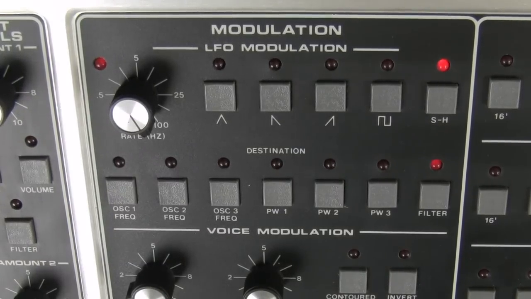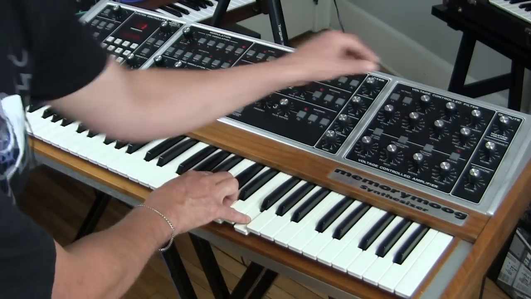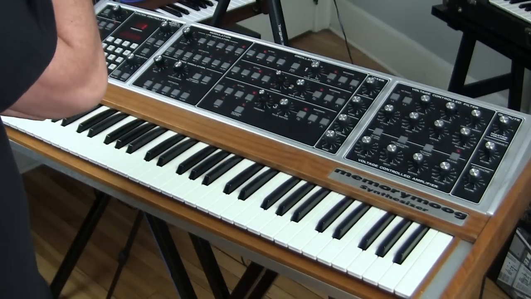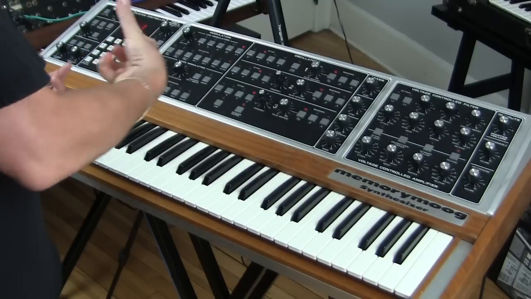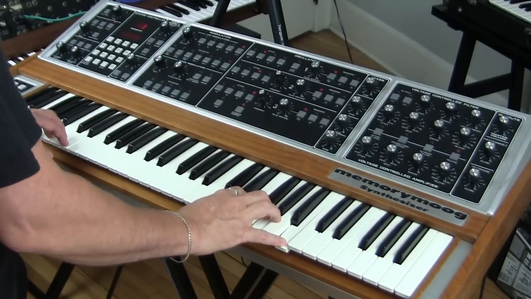Audio range, sample and hold. It almost reaches the same sort of sound as if you could modulate with the noise. So you have that option.